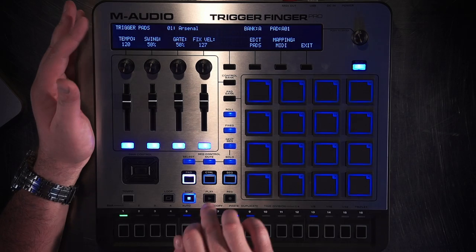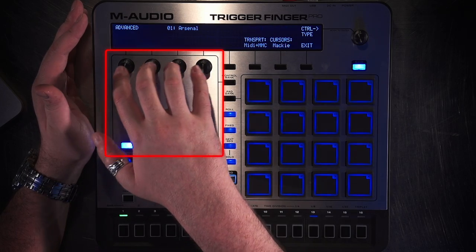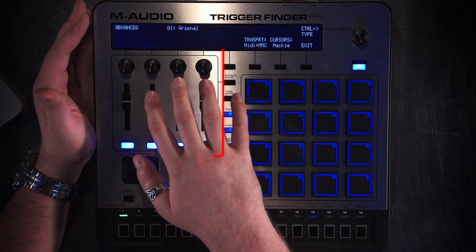So that was the pad UI, and basically all the principles for that one pad are the same for all the other banks and all the other pads. Now we're going to go to the control UI, which allows you to control what these are going to be doing, all the different controller sections.